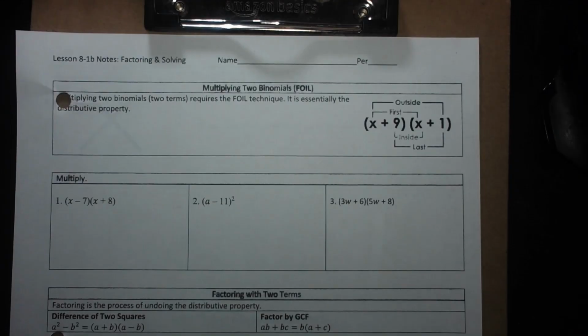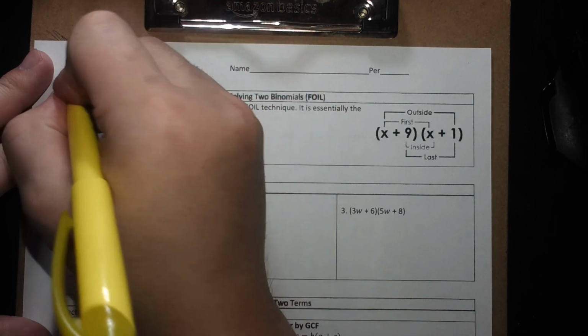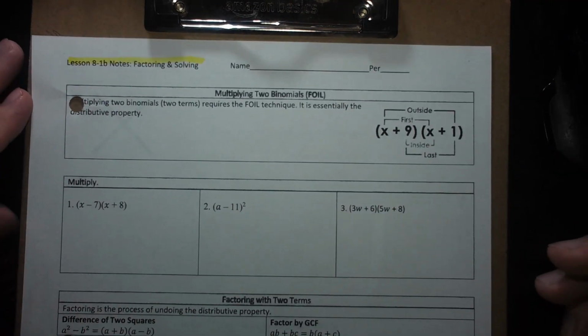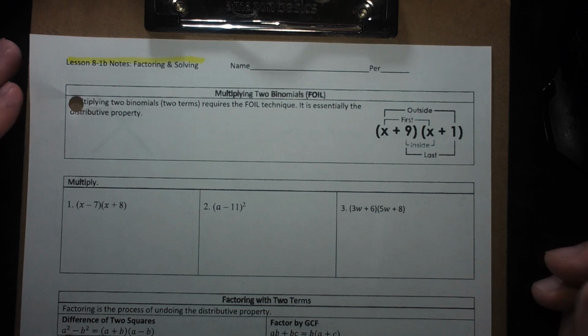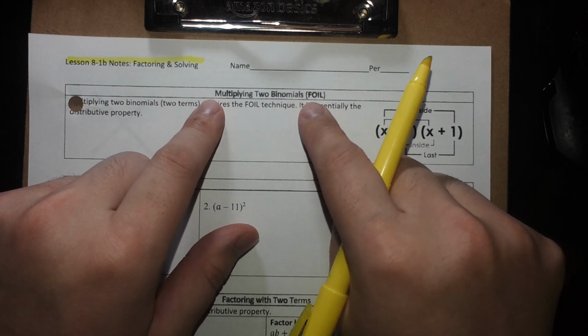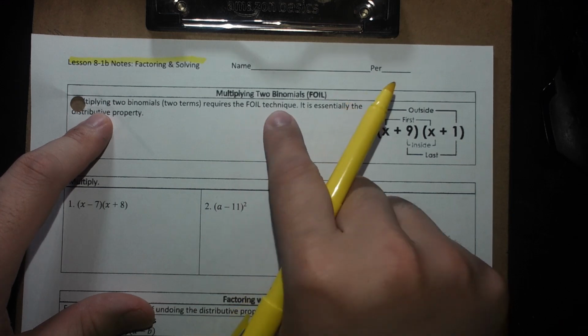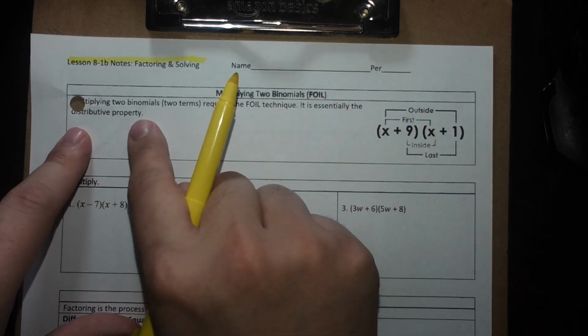Welcome everyone. Today we're going to learn about Lesson 8.1b, Factoring and Solving. We are going to continue our adventures of reviewing Algebra 1 together. So the first thing that we're going to look at here is multiplying two binomials. Multiplying two binomials requires the FOIL technique. It is essentially the distributive property.